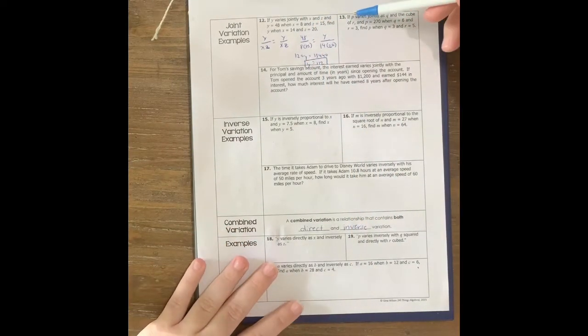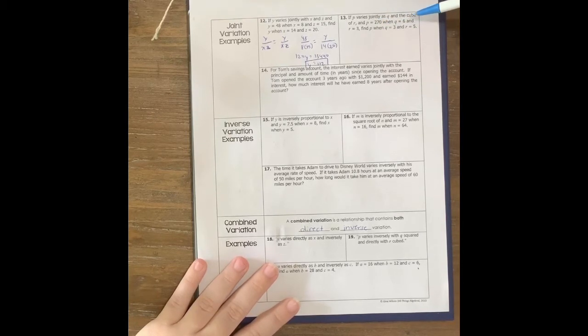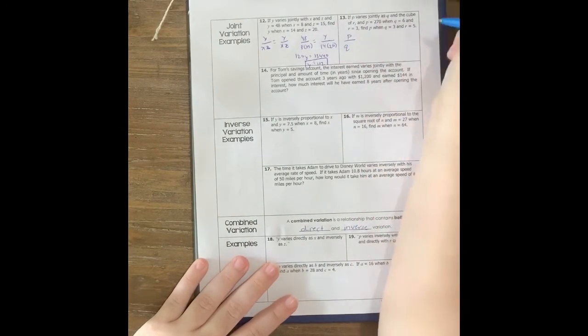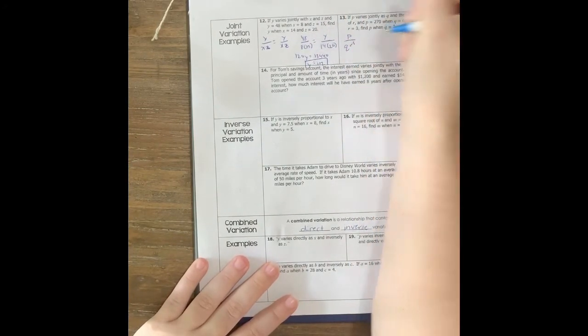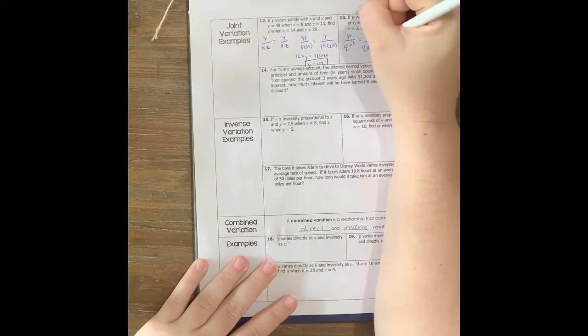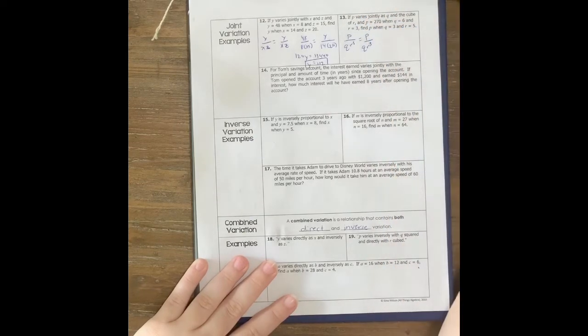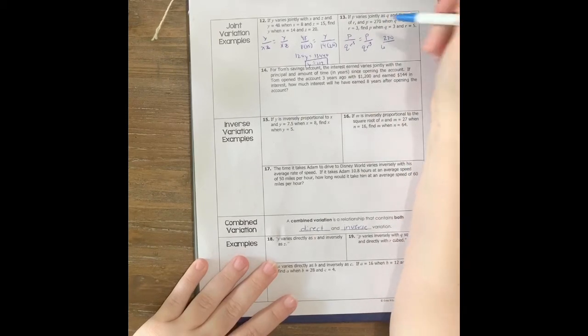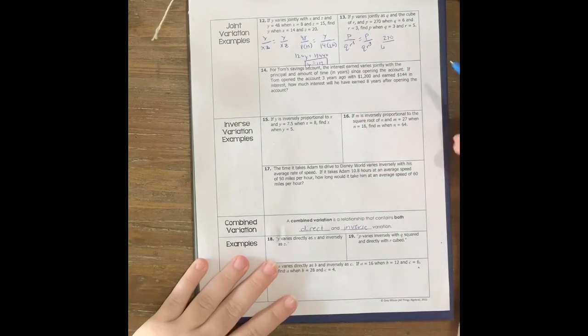Okay, on this other one, it says if P varies jointly as Q and the cube of R, and P equals 270 when Q equals 6 and R equals 3. Find P when Q equals 3 and R equals 5. Okay, so P varies jointly. So P is over Q and the cube of R, so R cubed, equals P over Q R cubed. Okay, so our P here is 270. It's over 6 times the cube of 3. So 3 cubed is 27.